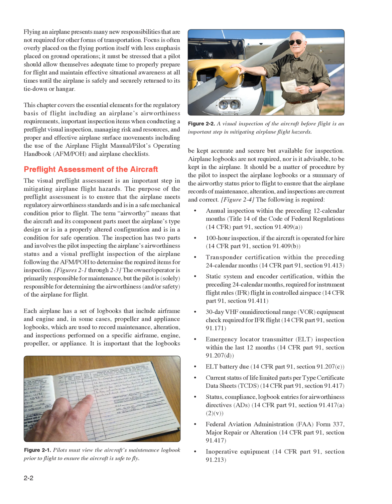Annual inspection within the preceding 12 calendar months, Title 14 of the Code of Federal Regulations (14 CFR) Part 91, Section 91.409(a). 100-hour inspection, if the aircraft is operated for hire, 14 CFR Part 91, Section 91.409(b). Transponder certification within the preceding 24 calendar months, 14 CFR Part 91, Section 91.413. Static system and encoder certification within the preceding 24 calendar months, required for instrument flight rules (IFR) flight in controlled airspace, 14 CFR Part 91, Section 91.411.